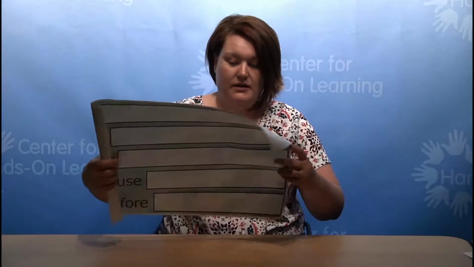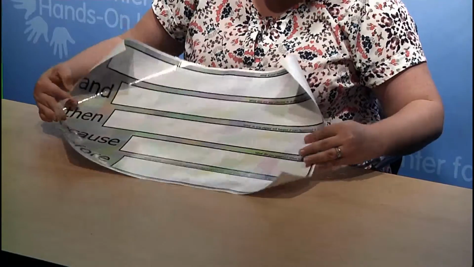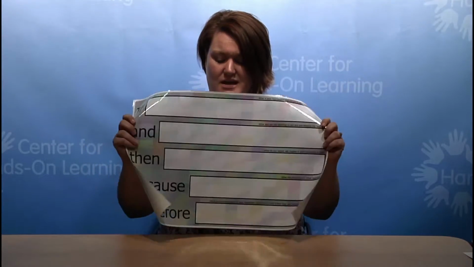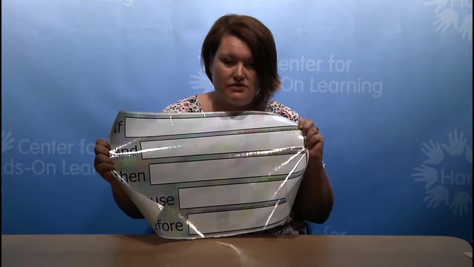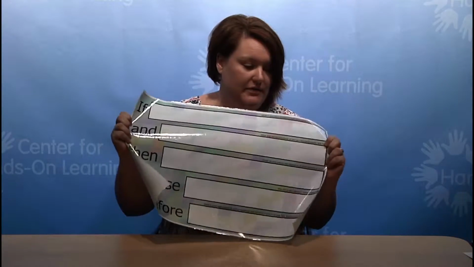One important piece of the unit is using this poster. It carries through the entire unit. It helps students question, test, and hypothesize. If, and, then, because, therefore. So drawing conclusions, which is all about scientific thinking.